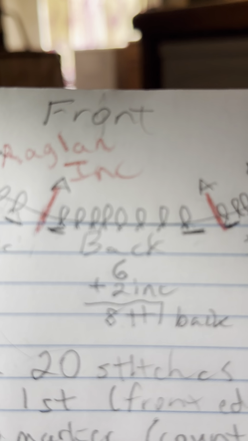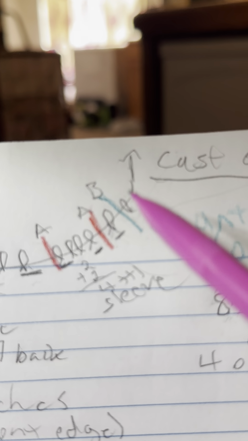If you do, you'll have 1, 2, 3, 4, 5, 6, 7, 8, 9, 10, 11, 12, 13, 14, 15, 16, 17, 18, 19, and 20. That's where you get your 20 stitches from. Okay, and then, because you're going to be over here, and you need to get back here to the front, the right side of your work, because this will be at the wrong side.